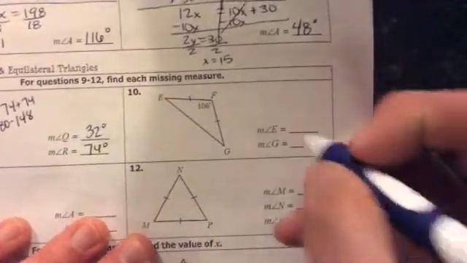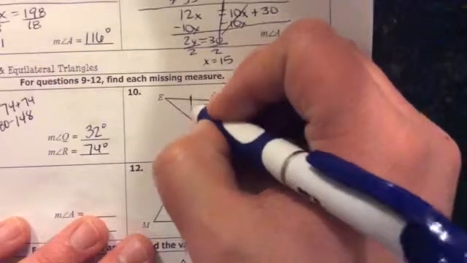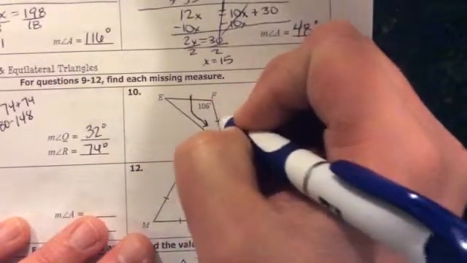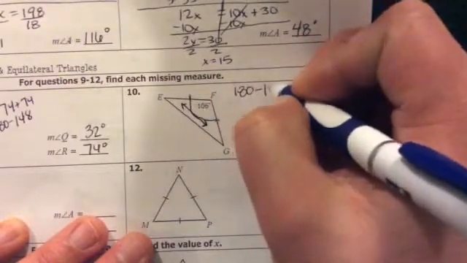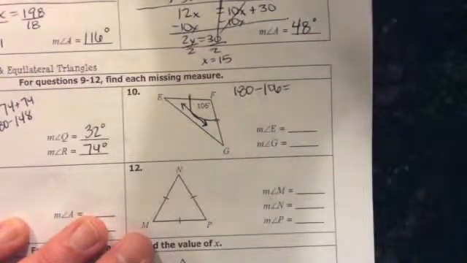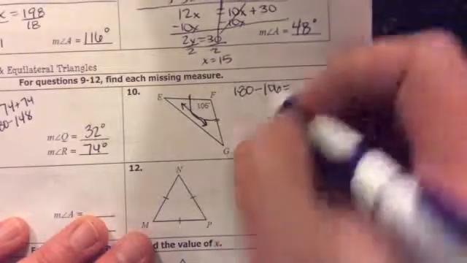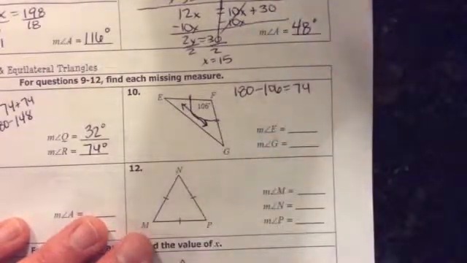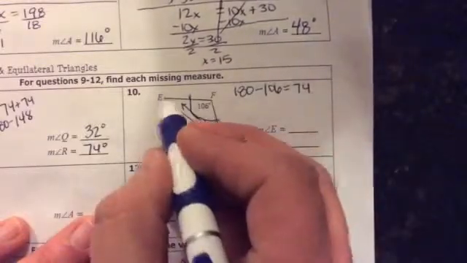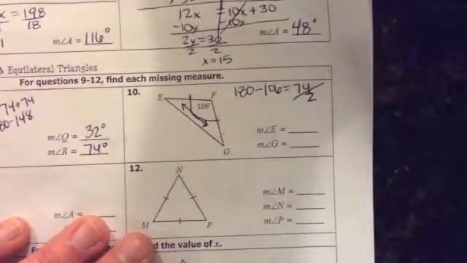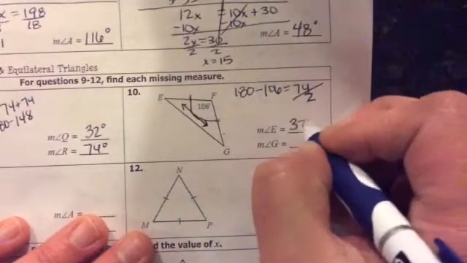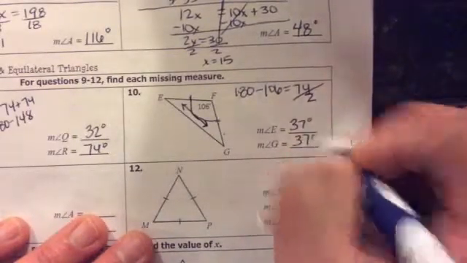Number 10 is working a little bit backwards. They're giving us the vertex angle here, and I do know that these two angles right here are congruent. So first I start with 180 degrees, and I'm going to subtract 106 to find out what I have left to work with. Start with 180, take away 106. That's 74 degrees. Now I have 74 degrees, but I have two angles to split it amongst. So I'm going to take 74 and divide it by 2. And each of those angles would be 37 degrees, because they're both base angles there.